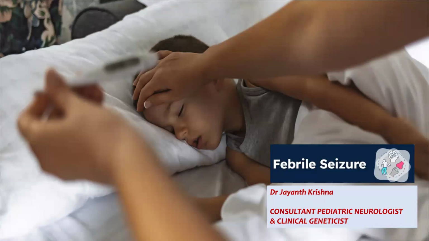I think today it's a very interesting topic. It's a common entity that we see now and then, but we still have a few lacunae as to what exactly we do and what the guidelines are. We'll start from the basics, and we'll also look at some aspects where we usually have confusion in clinical practice.